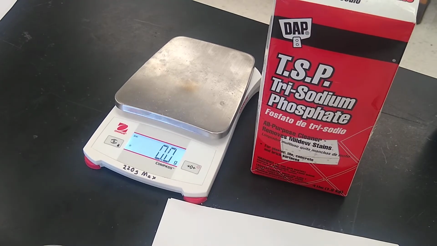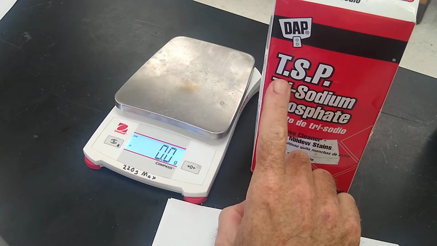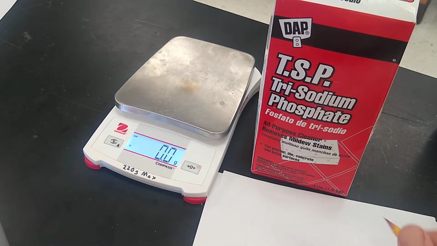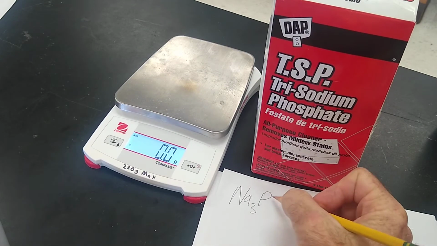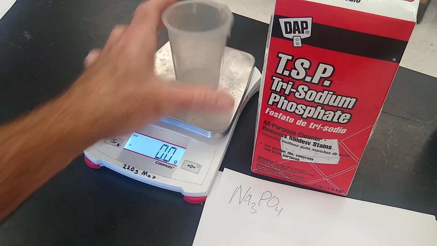Hey, what's up, everybody? We're going to do some three-step mole problems. Now, here I have sodium phosphate. We know that's the wrong name, right? But sodium phosphate. The formula for sodium phosphate, you should know from being in this class, is Na3PO4, right?